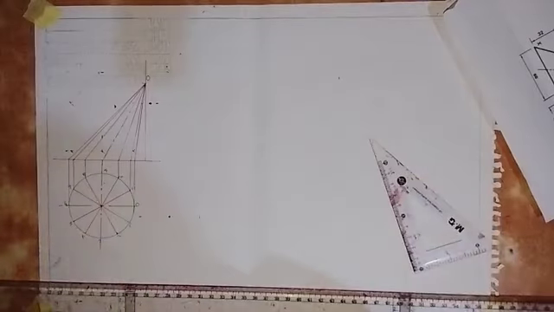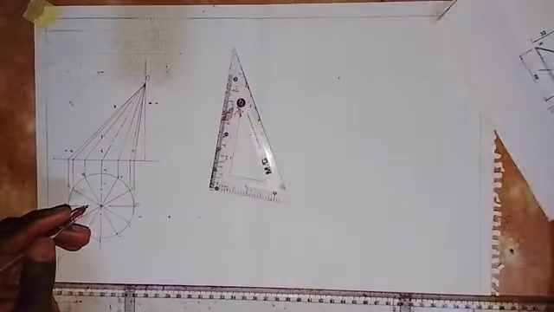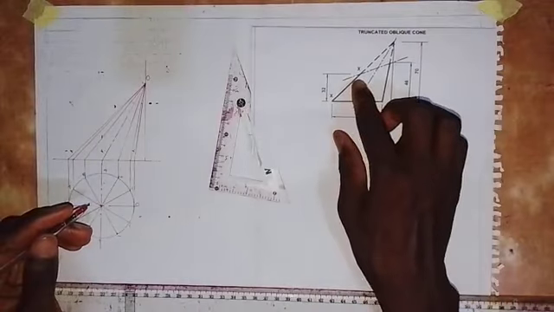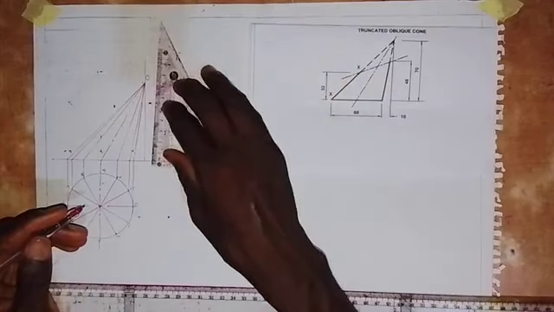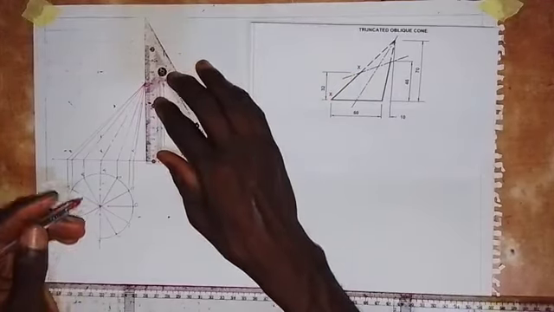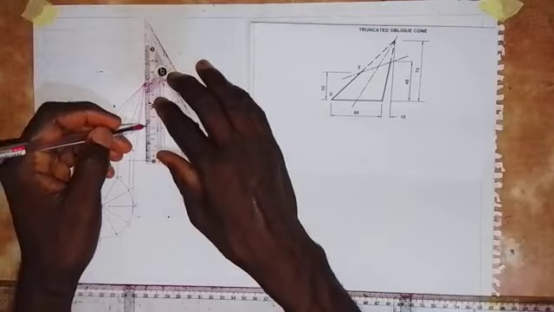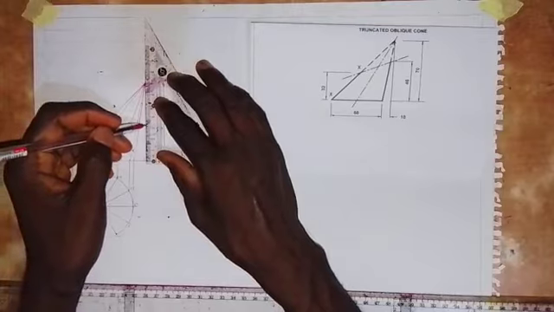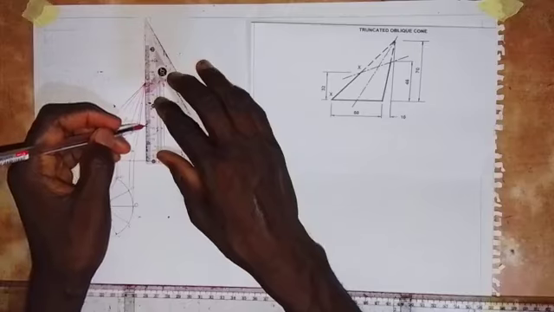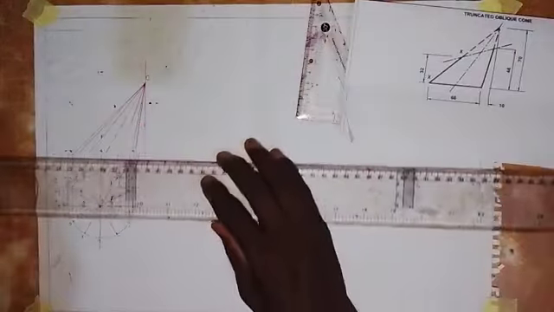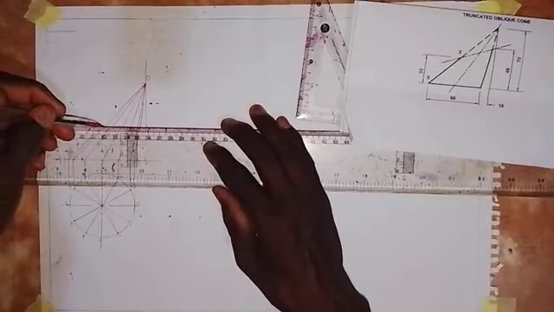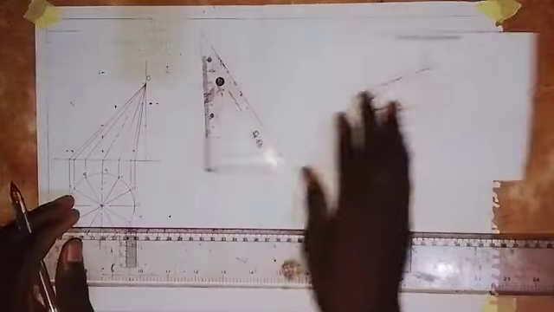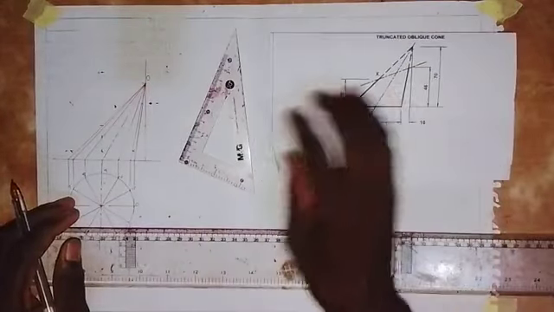So what we are going to do now is, for this dimension that we have here, for us to locate this point where this cutting plane touches this side, we will take a measurement of 32 millimeters up from this point. So this is 32 millimeters here. I'm going to trace it. So I'll just mark it here on this side.